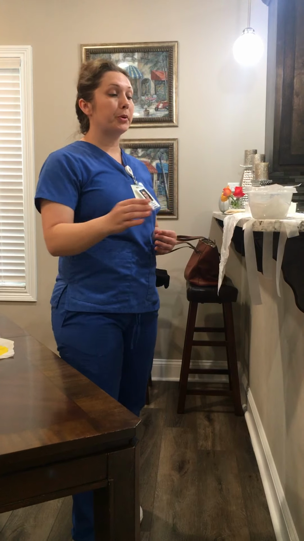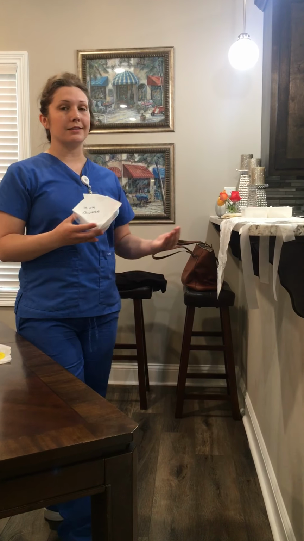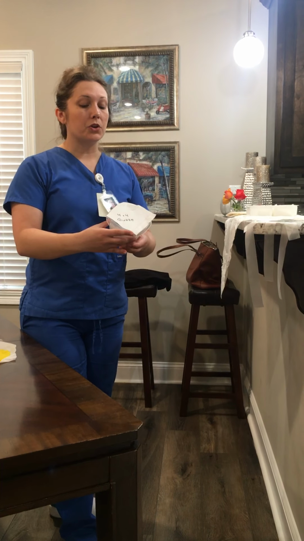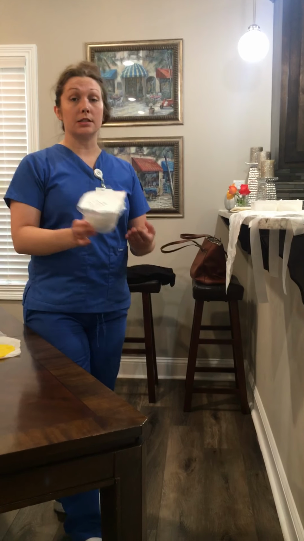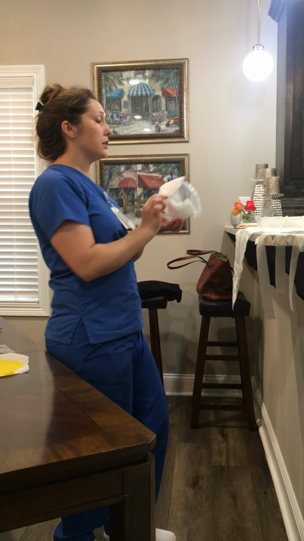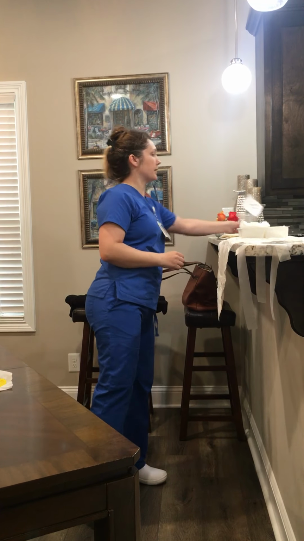I'm also going to put in some 4x4 gauze. Most packs have them, but I'm just going to put some more in. So again, you want to stay as sterile as possible. So you're going to open away, and you're going to toss them in at the least point of entry. Okay, and just set that aside.